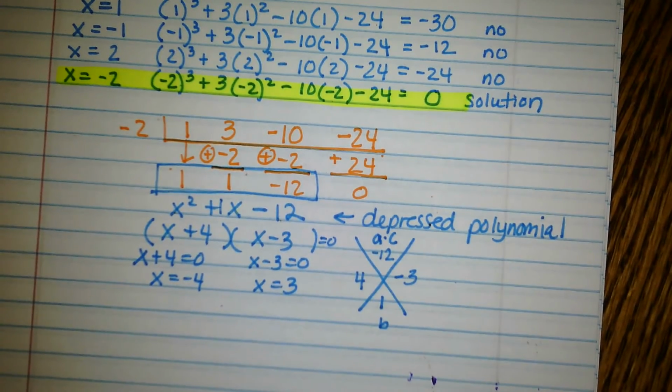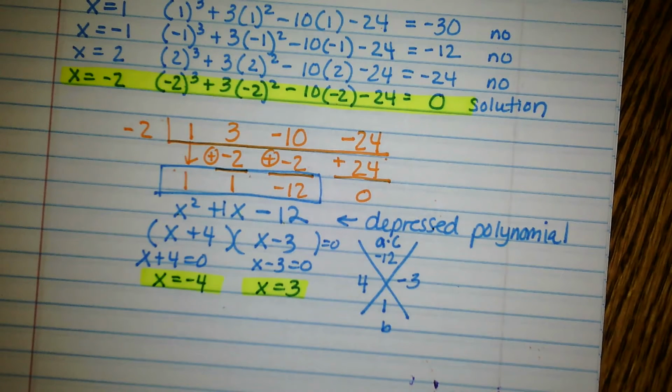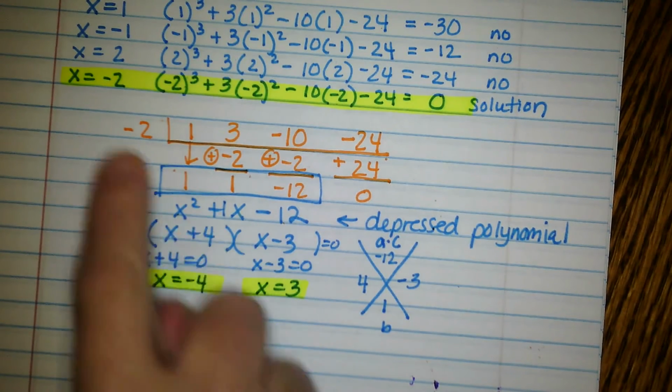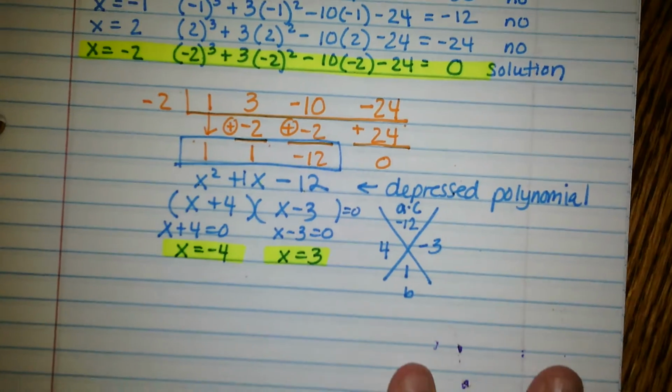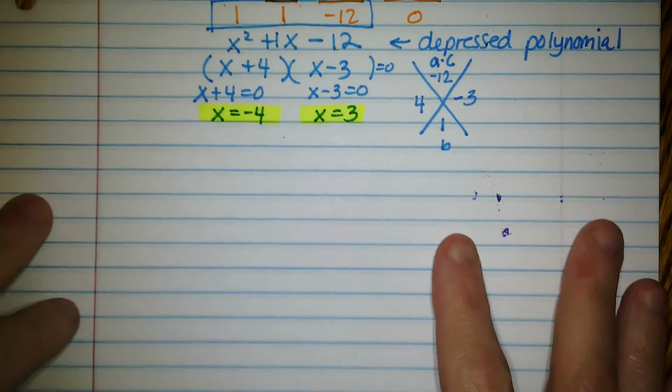Let's highlight our answers. All right, those are our solutions. We have a cubic, we have all 3 rational roots, and now we can set up to sketch it. Moving my paper up a little bit so we can get there.